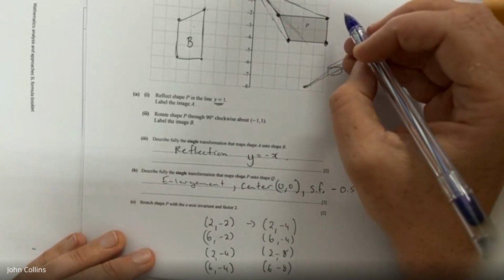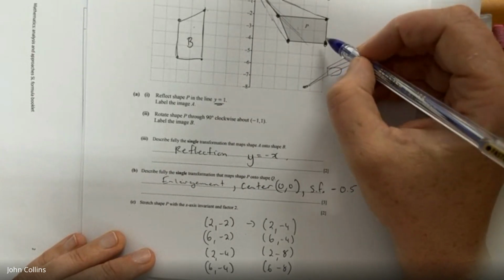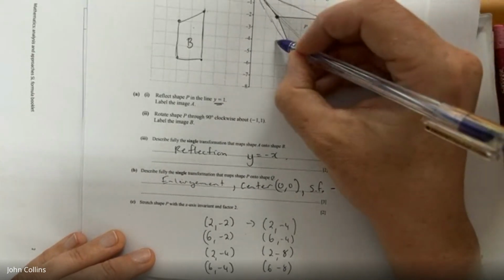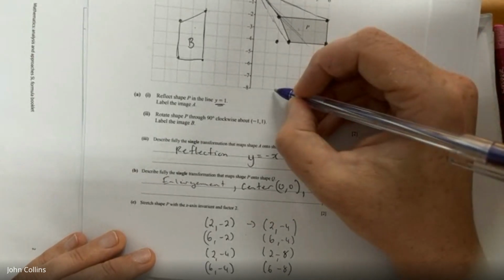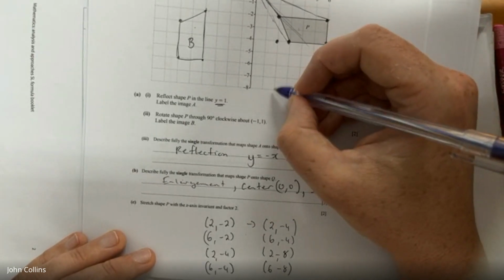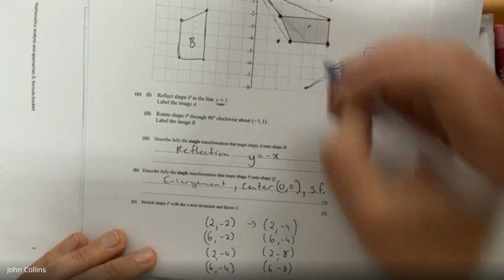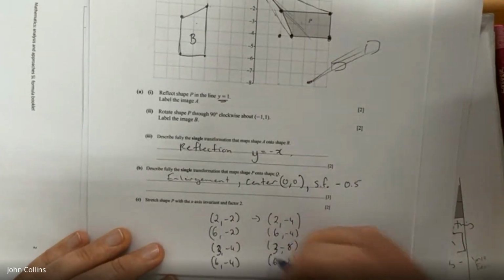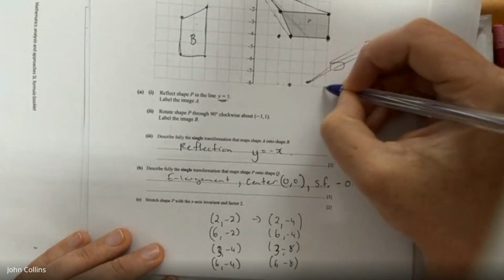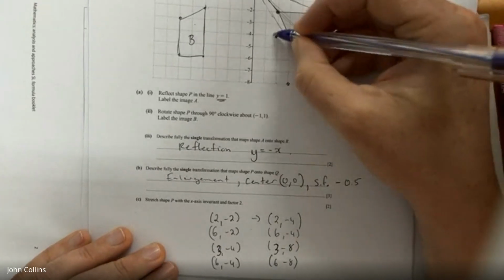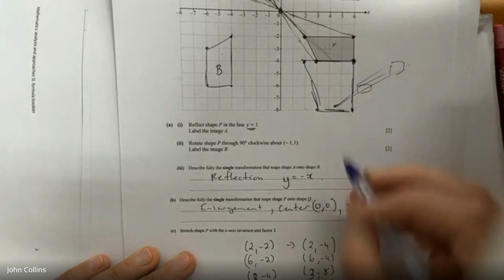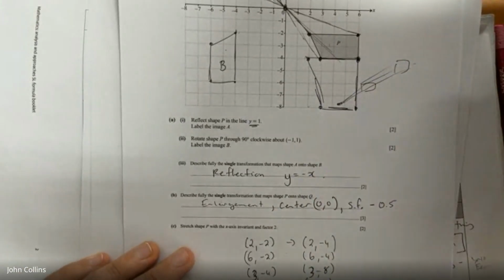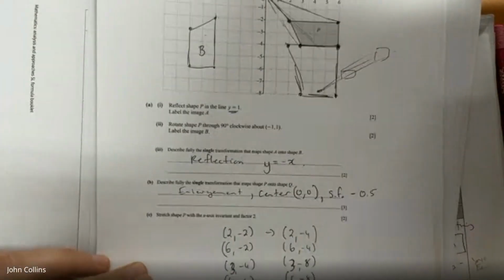6, 2 -4, 2 -4 is here. 6 -4 is here. 2 -8 is... Oh, I've written one of those points wrong, have I? 3, it was 3. Sorry, 3 -8. 3 -8 is here, so it's here and here. So it looks a bit stretched looking. My diagram is over that, but here, that's it. Okay. Moving along.